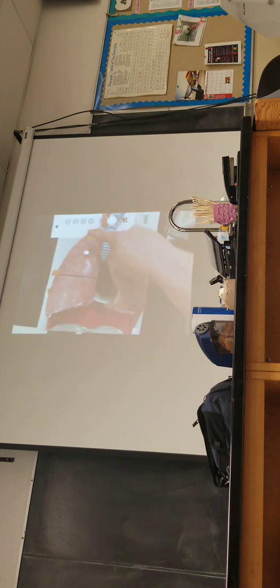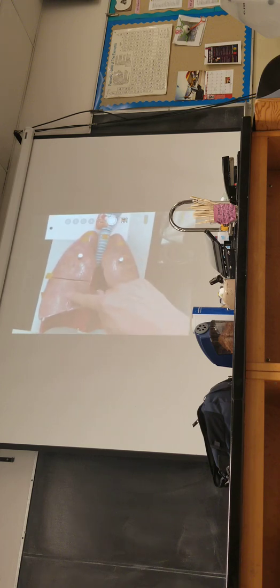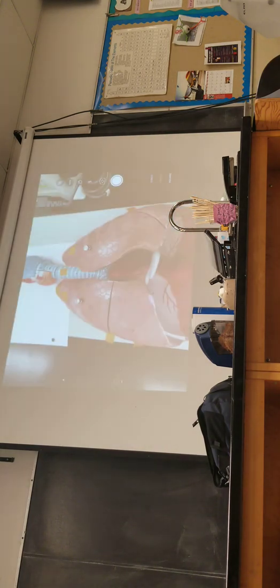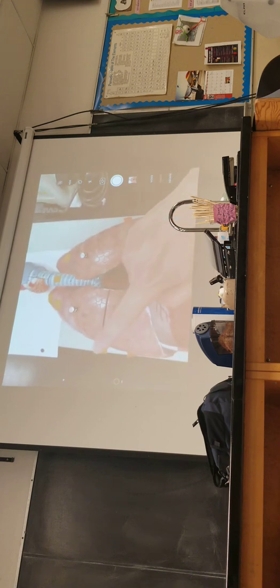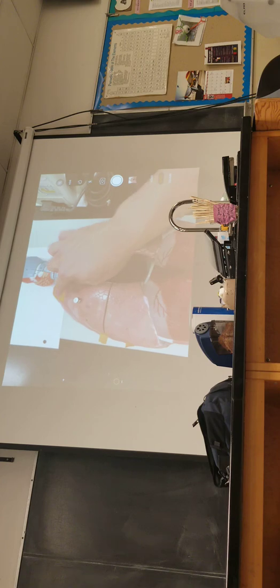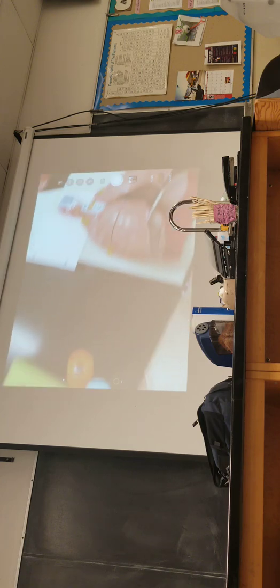So there's the superior, middle, inferior. And what are these lines called? Oblique fissures. Okay, let's make sure on this. Sorry, it was sideways. So inferior, middle, and superior lobes, and oblique fissures.